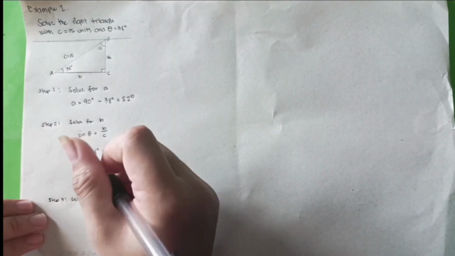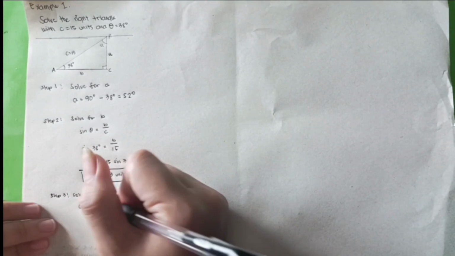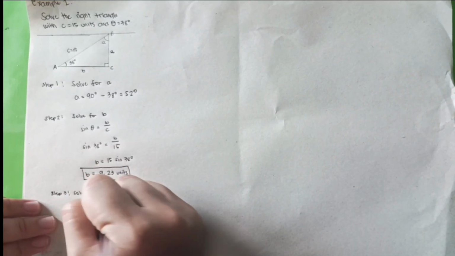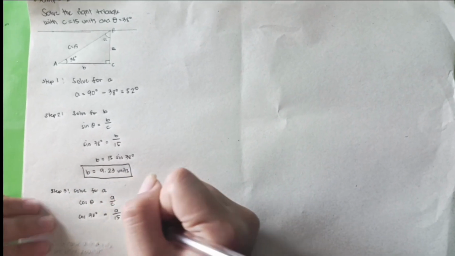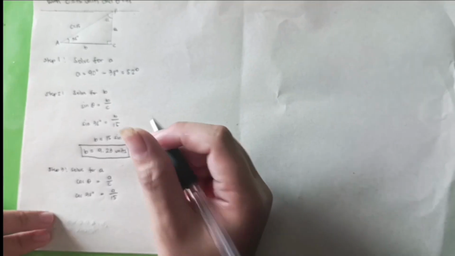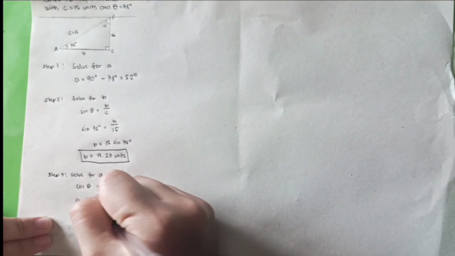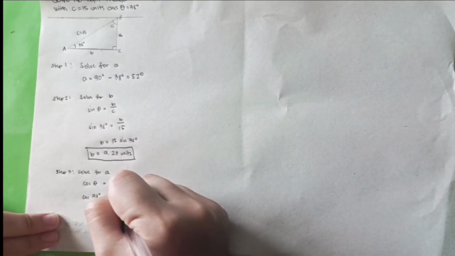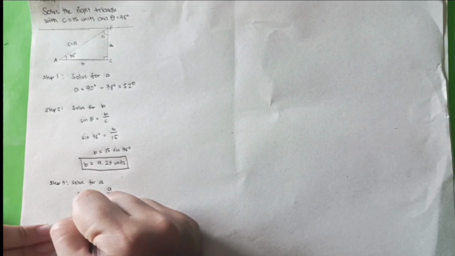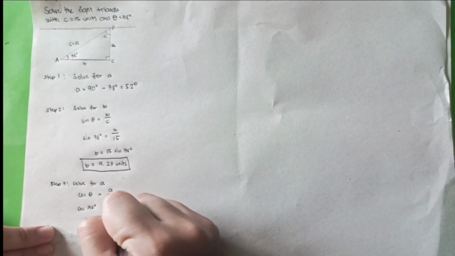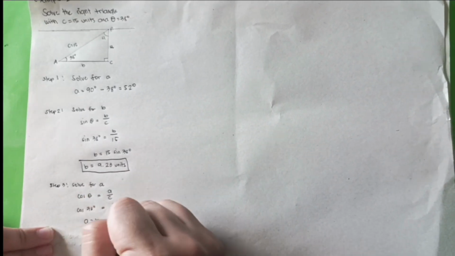Next, we solve for side A, and we will use the cosine ratio. Cosine theta is equal to A over C. Next, we substitute the values into the formula, and then we multiply both sides by 15 and calculate. So A equals 11.82 units.